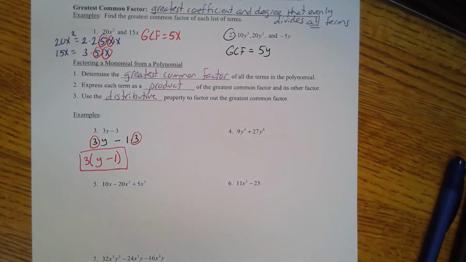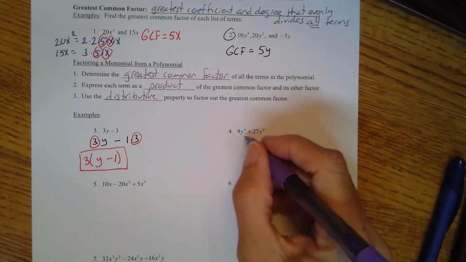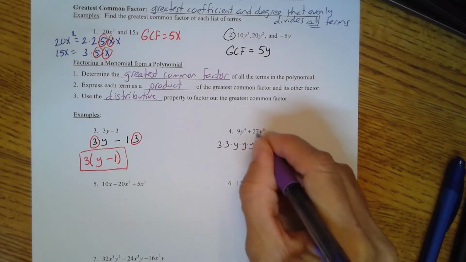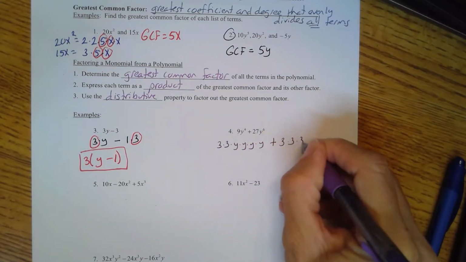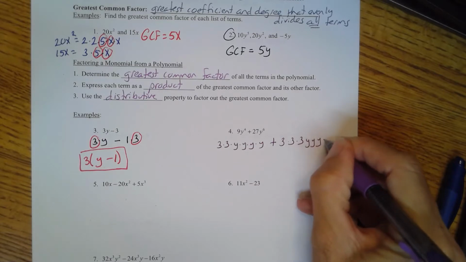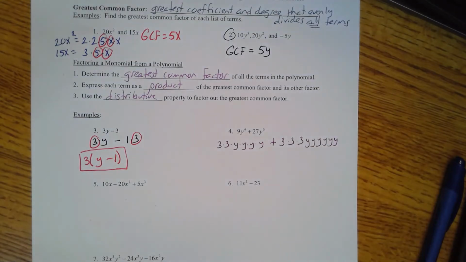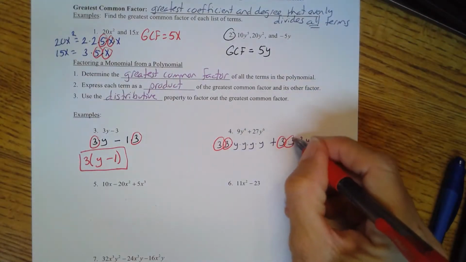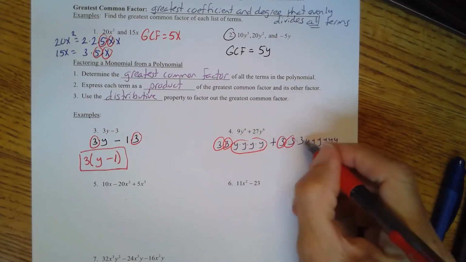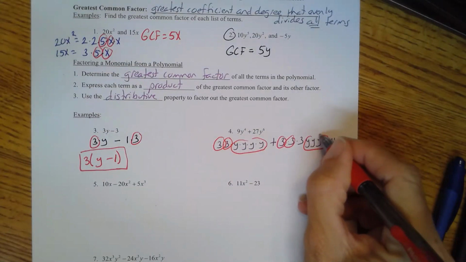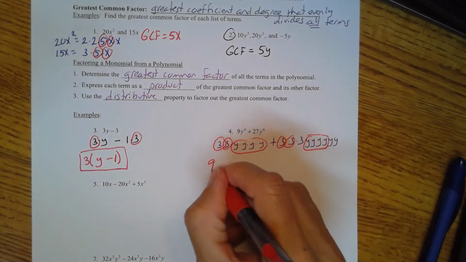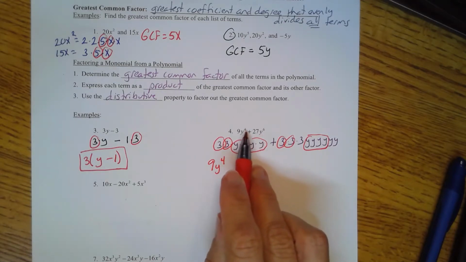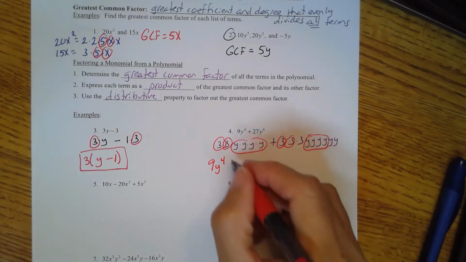On number 4, we have 9y to the 4th plus 27y to the 6th. 9 is 3 times 3, and 27 is 3 times 9, but 9 is 3 times 3. We have to do the prime factorizations, and then we're multiplying y 6 times. Let's see what we have in common. We have a 3 and another 3, so that would make 9. We have 4 y's here, and 1, 2, 3, 4 y's there. So my greatest common factor is 9y to the 4th. If you're looking at your variables, take the one with the smallest exponent because that's as many as is in common.